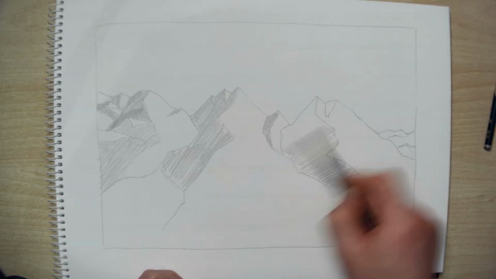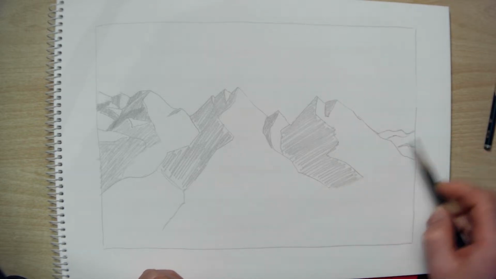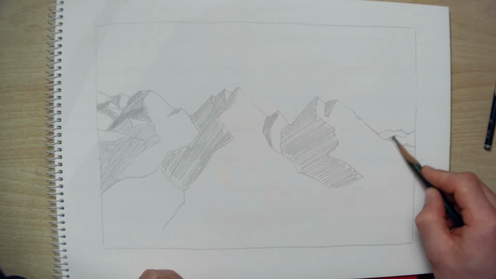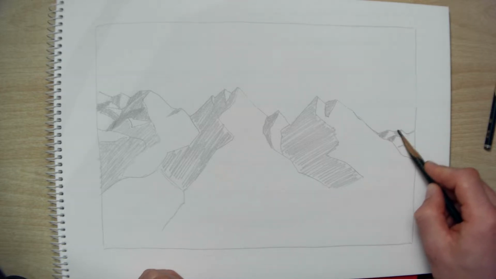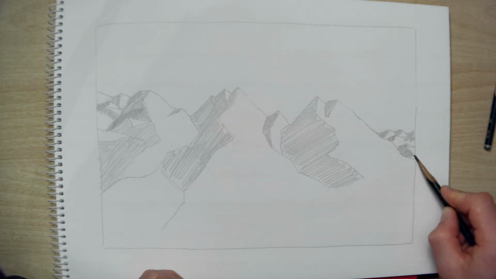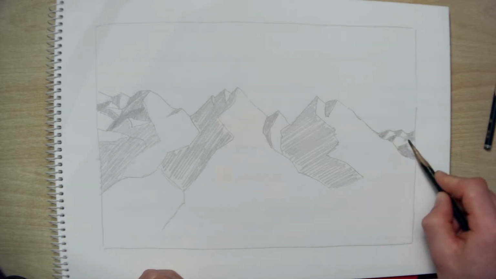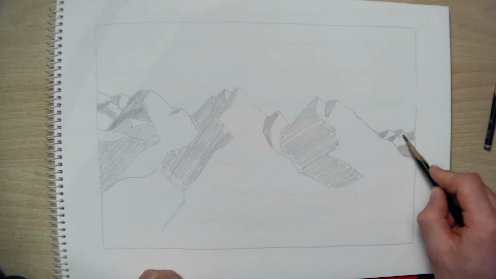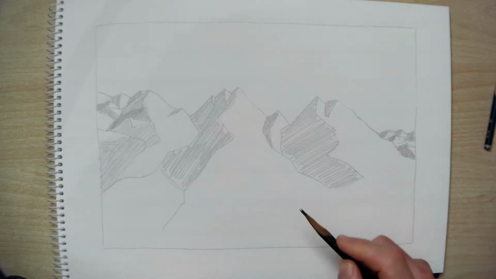Let's go in here. And shadow right here, and then all those mountains in the distance. Some shadows in there. Like this. Maybe all the way down. Like that. Okay. Some details back there.